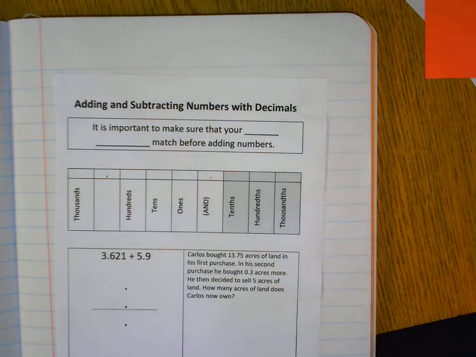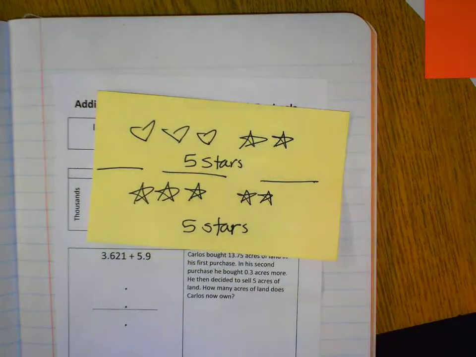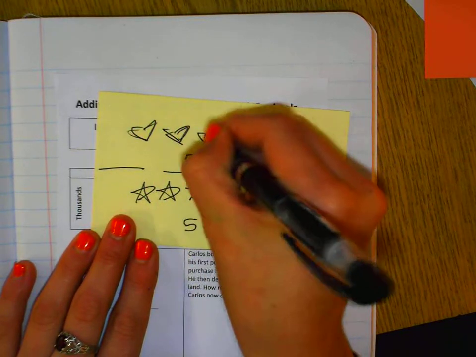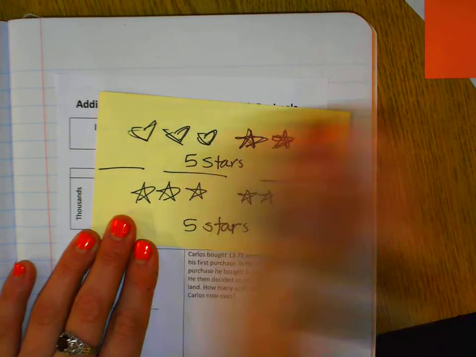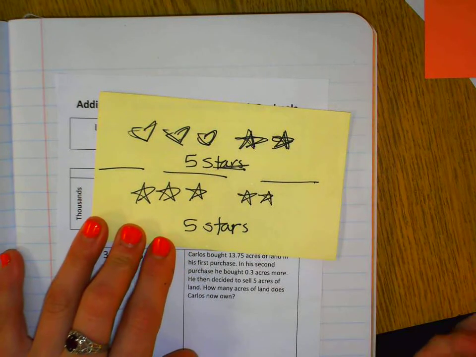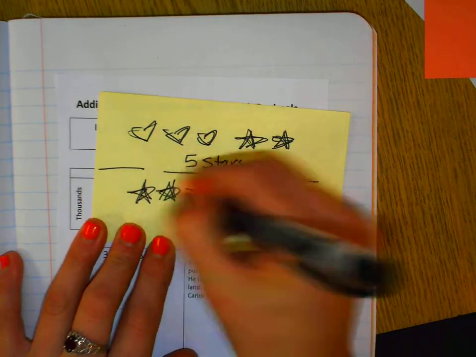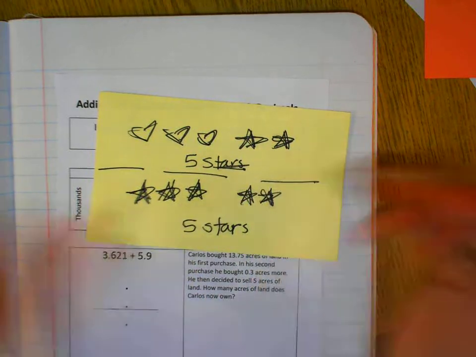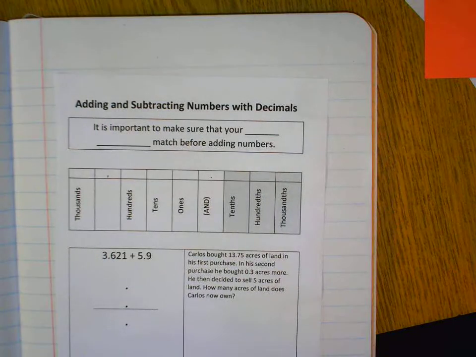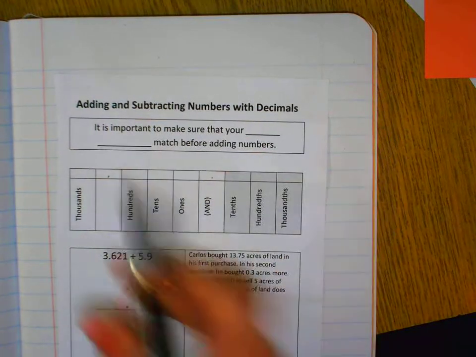So to start, I want us to think about adding and subtracting numbers with decimals. Remember that when we talked about adding and subtracting the other day, we talked about the purpose of addition being to combine things. So if I drew 3 hearts and 2 stars, and I combined those, I would have 5 things. But I can't say that those are 5 stars. On the other hand, if I drew 3 stars and then 2 more stars, I can combine those and say I have 5 stars.